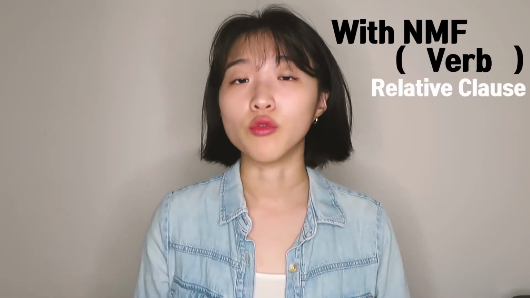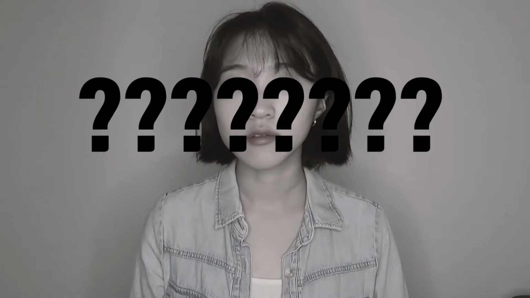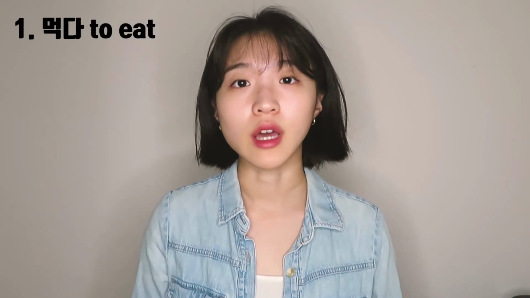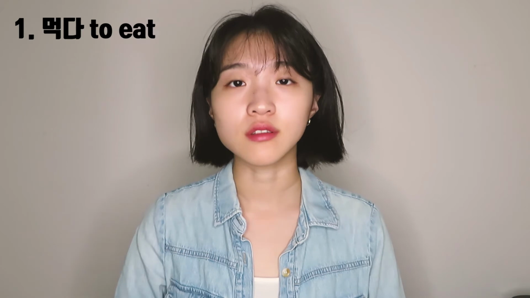I want to emphasize that verbs using noun modifying form occur within the relative clause. You'll see what I mean by that in one of the examples, so let's just get right to the examples. Because we're only allowed to change verbs into past tense using noun modifying form, I want to focus on examples using verbs. So for the first example, I want to use 먹다, to eat. And we're going to try to translate each of these sentences.